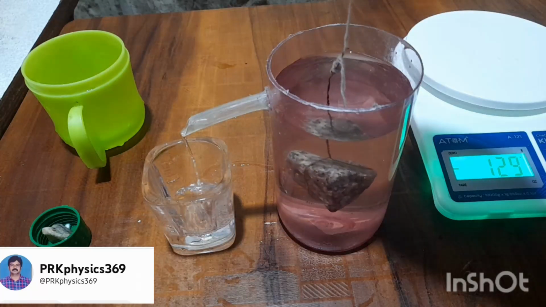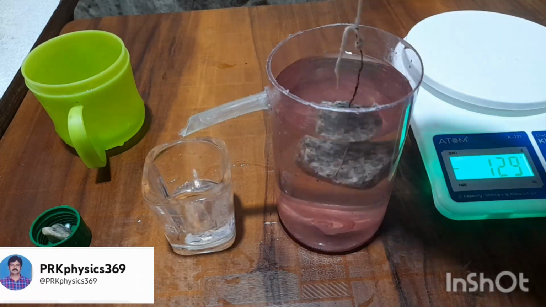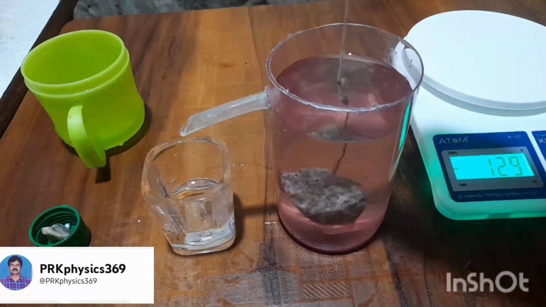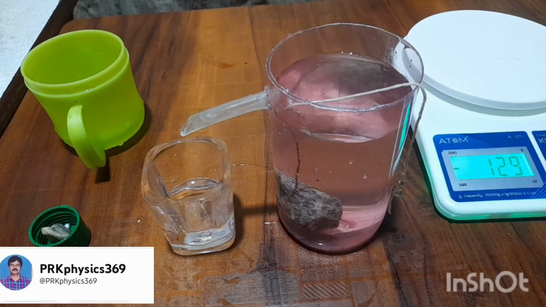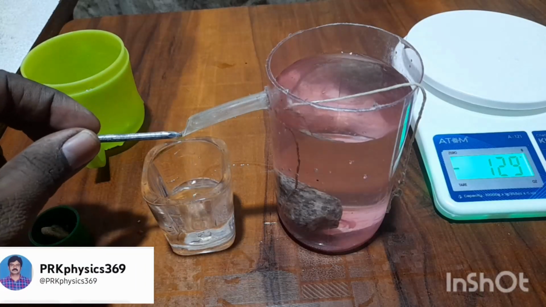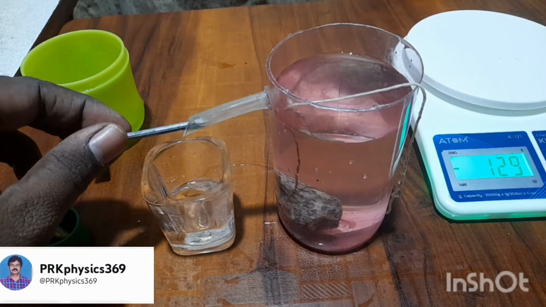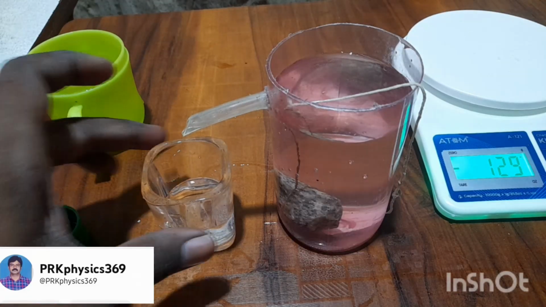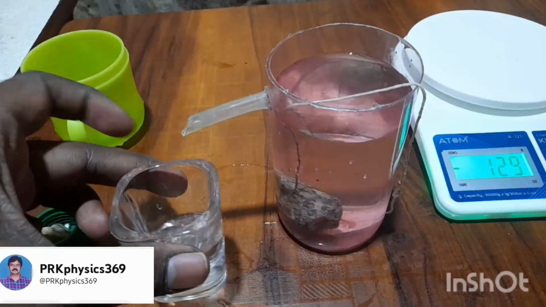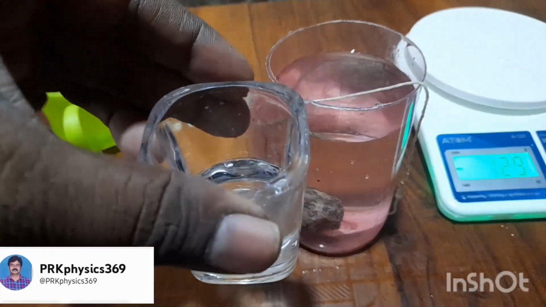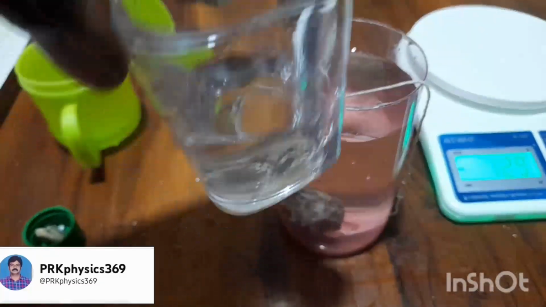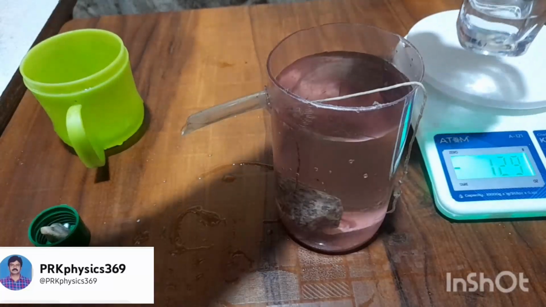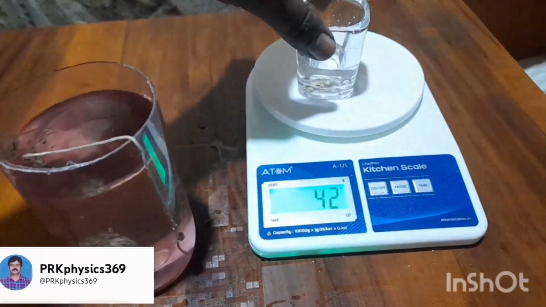As I am going to put this stone into the vessel, you can see some water come out. Finally it stops overflowing. Until that we should wait. As the stone is inside the water, the overflow came outside, meaning the volume of the stone displaced some amount of water from the vessel.